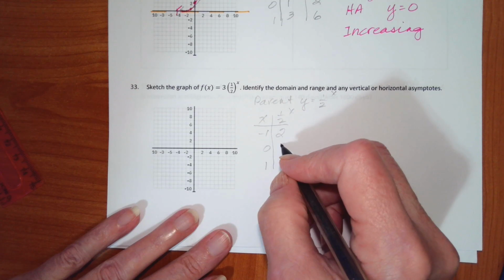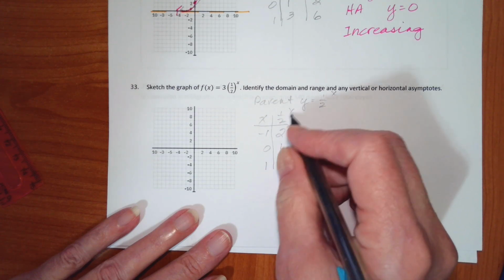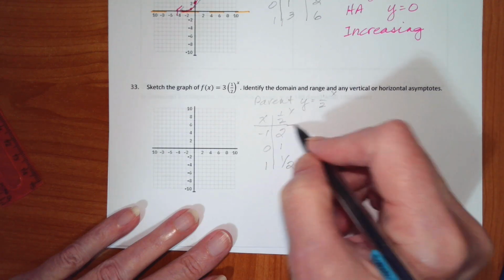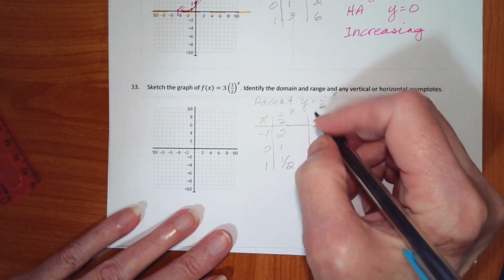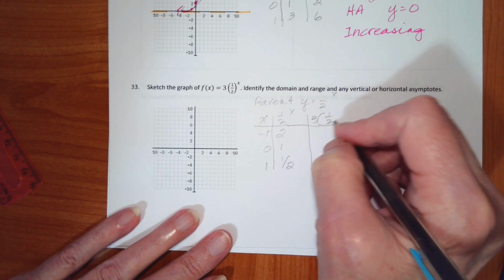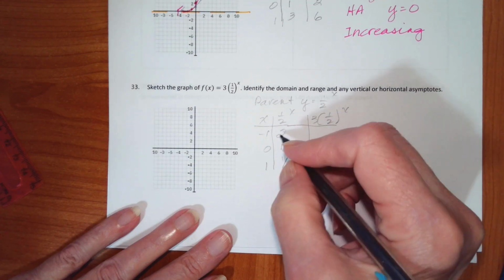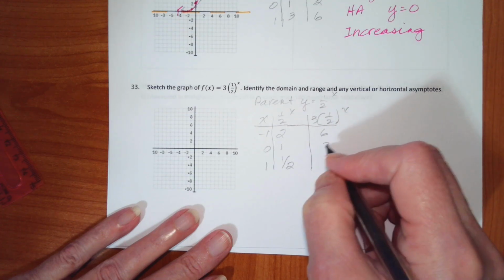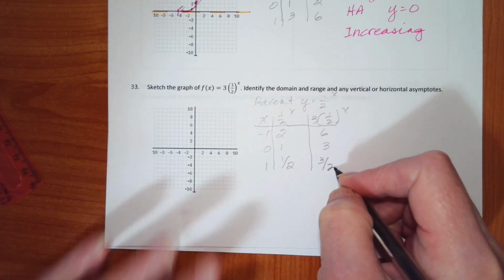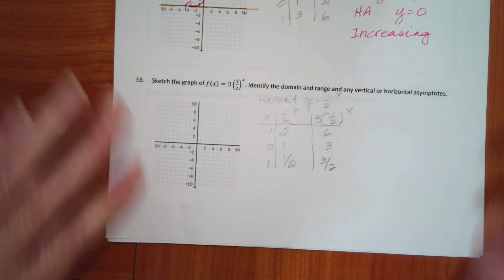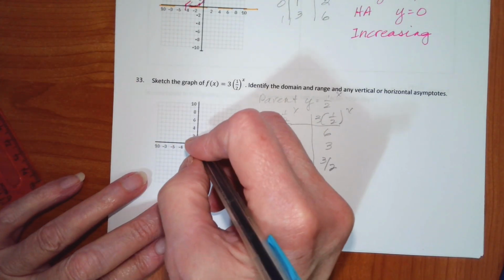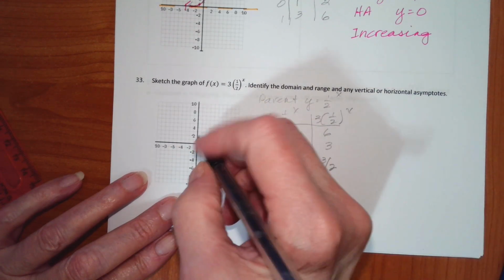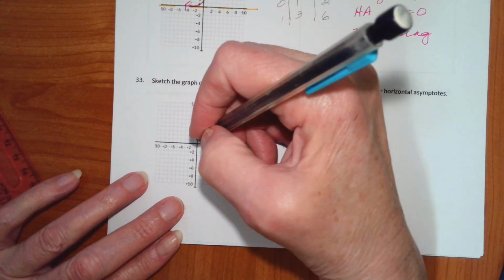Anything to the 0 power is 1, and 1/2 to the first power is 1/2. Now, if I want to do 3 times 1/2 to the x, I'm going to multiply these by 3. So that's 6, 3, 3/2. So for my parent, I have -1, 2, 0, 1, and 1, 1/2.